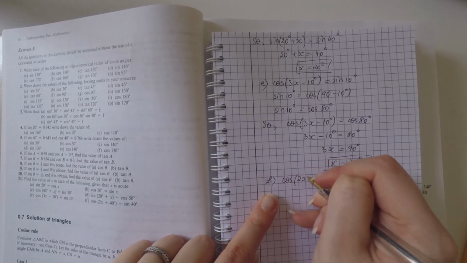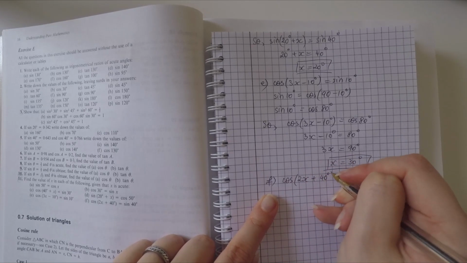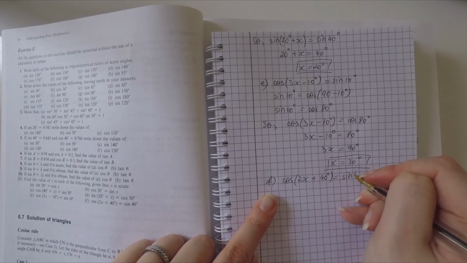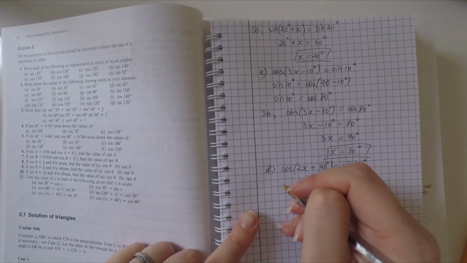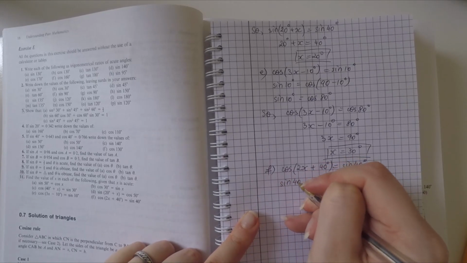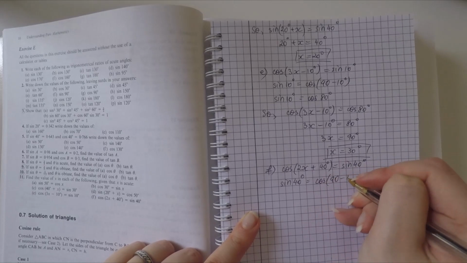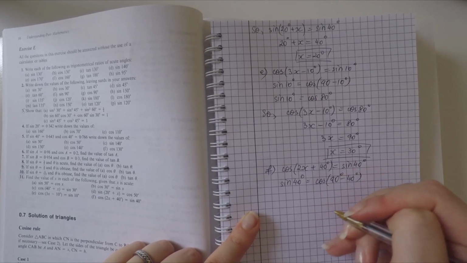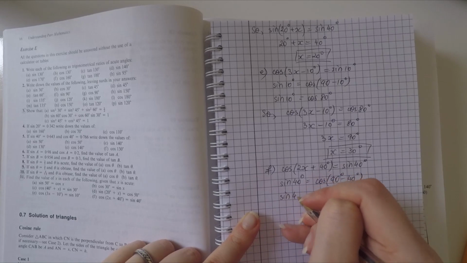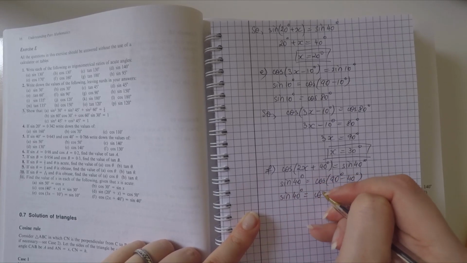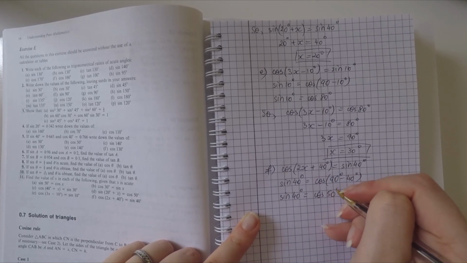Cosine of 2x plus 40 this time equals sine of 40. So I've got sine of 40 equals cosine of 90 take away 40. So you go sine of 40 equals cosine of 50.